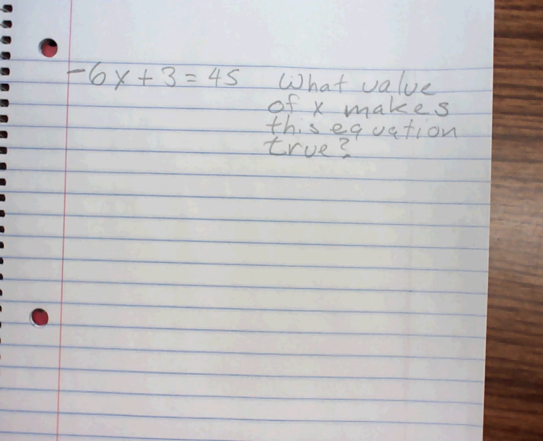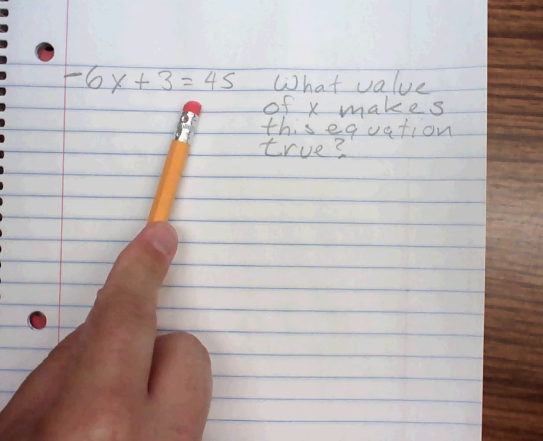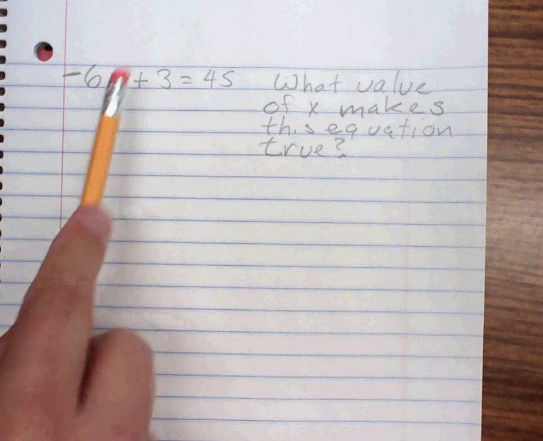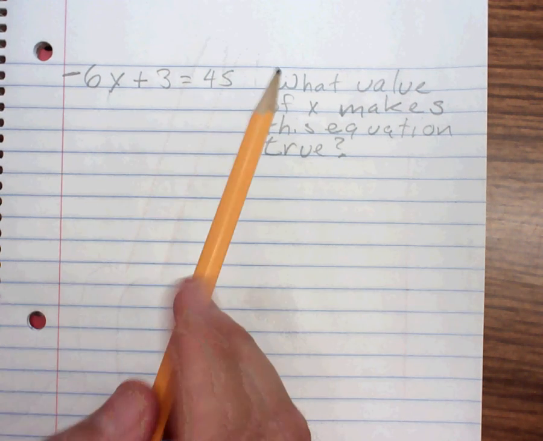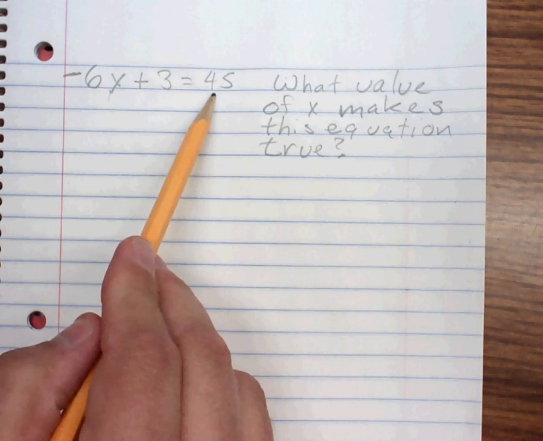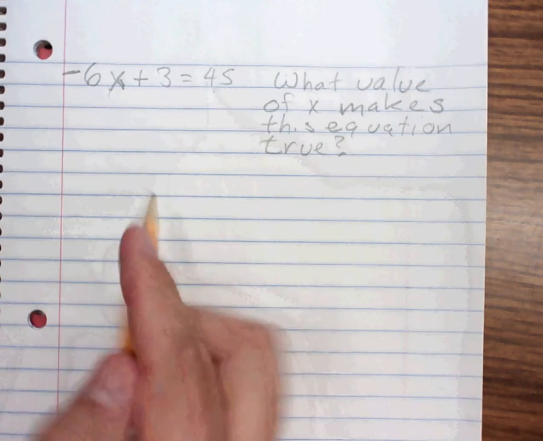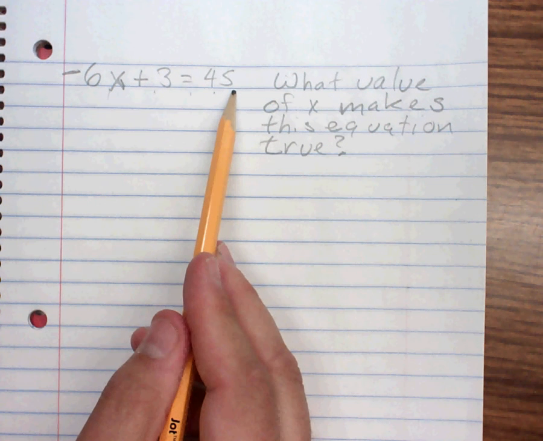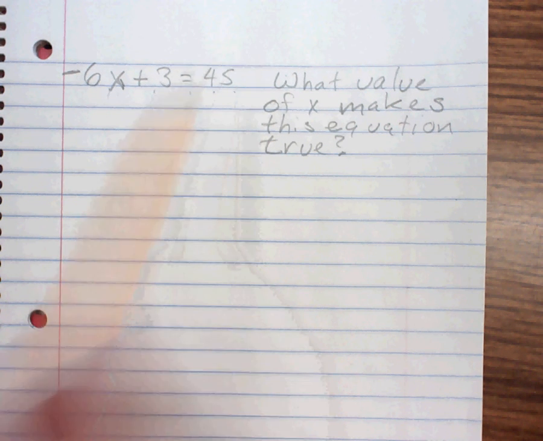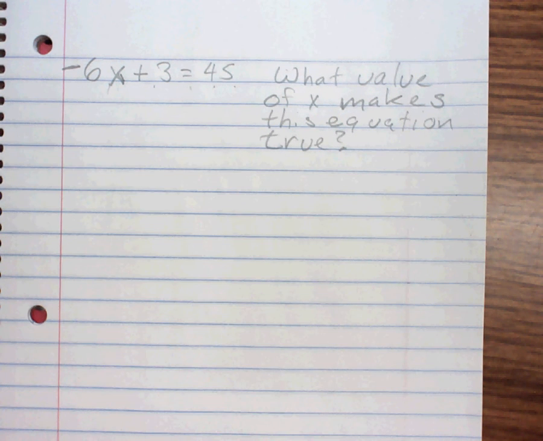But what we're really doing is we're finding one value for x that makes the left-hand side equal to the right-hand side. In other words, what value for x makes this left-hand side equal 45, because the right-hand side equals 45. Now, there's lots of numbers I could plug in for x, but is 42 equal to 45? No. Therefore, it's false. It's not true. It's a statement that has to be true.